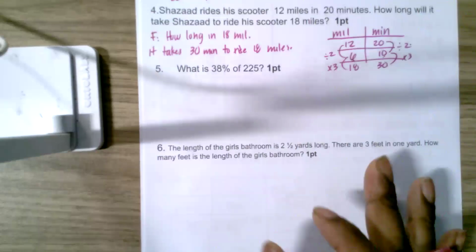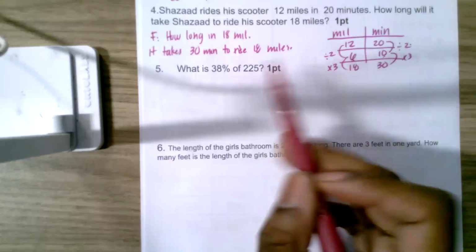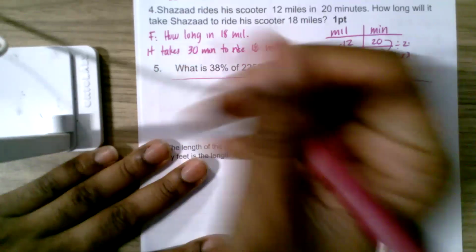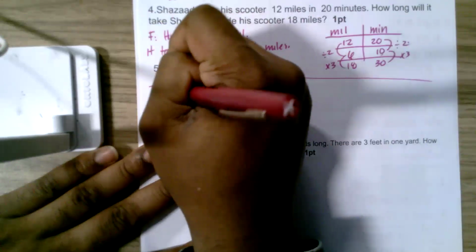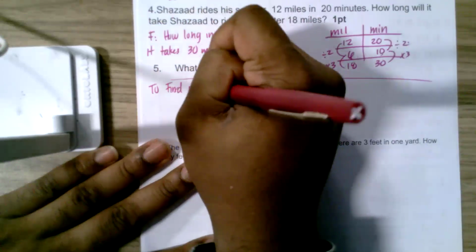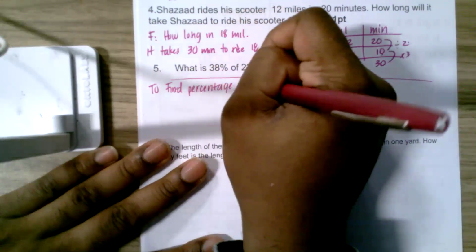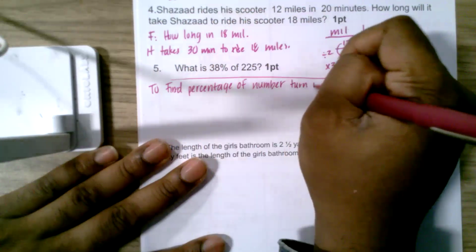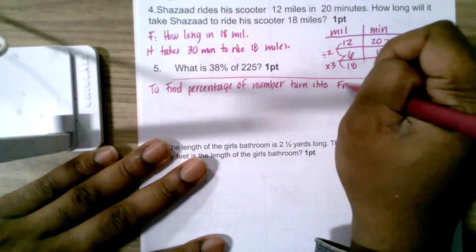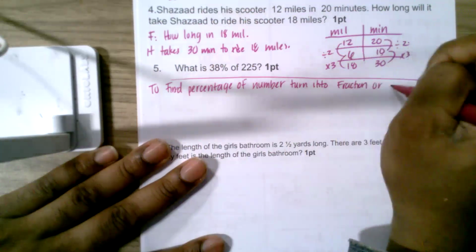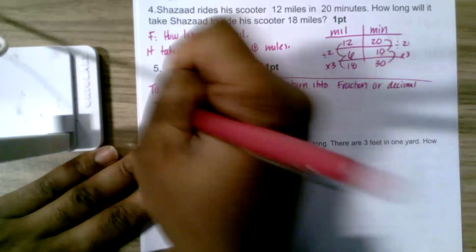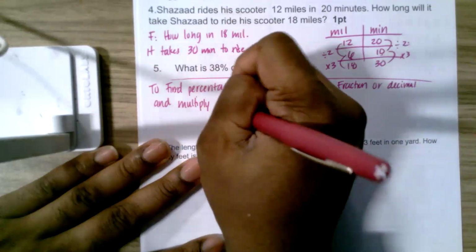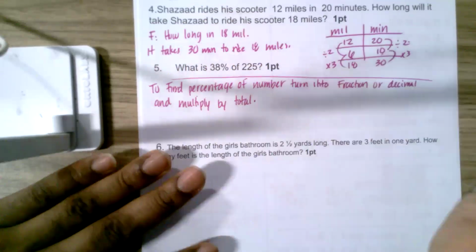Okay. This says what is 38% of 225. So to find the percentage of a number, turn it into a fraction or decimal and multiply by the total, right?